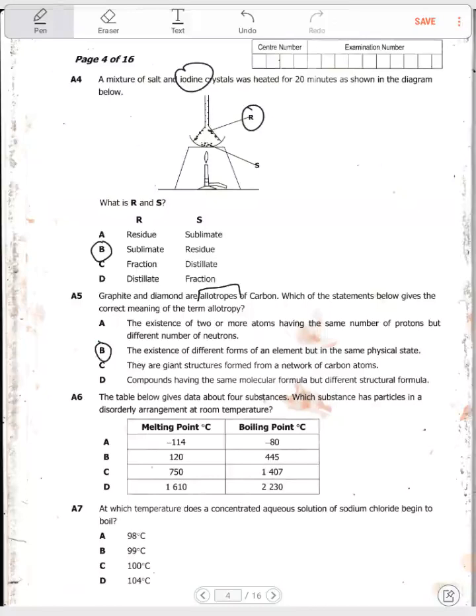A6. The table below gives data about 4 substances. Which substance has particles in a disordered arrangement at room temperature? Now, melting point, boiling point. When you talk of disordered arrangement, you are talking of a liquid, of course, or gas. Gas can also be in a disordered arrangement. A is the answer.